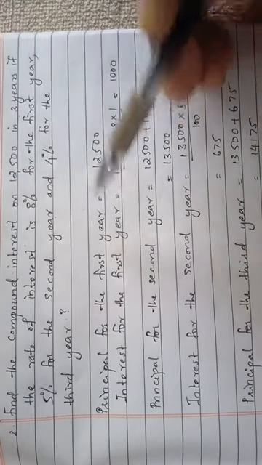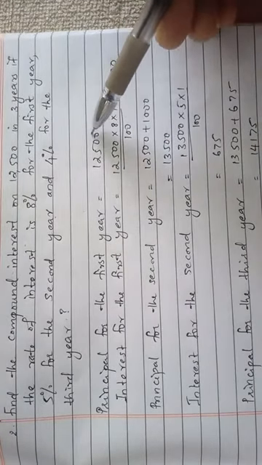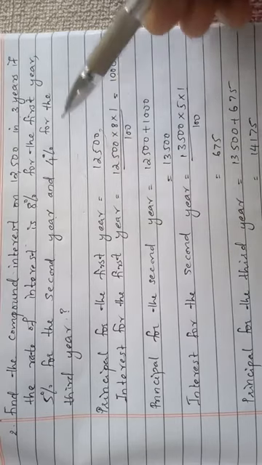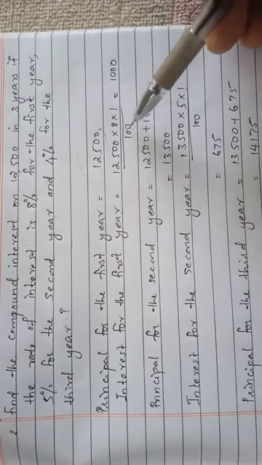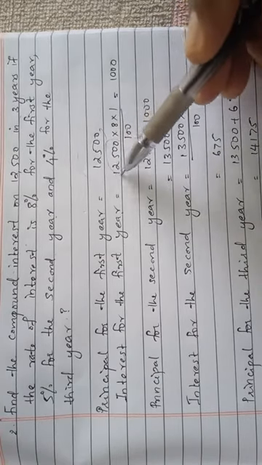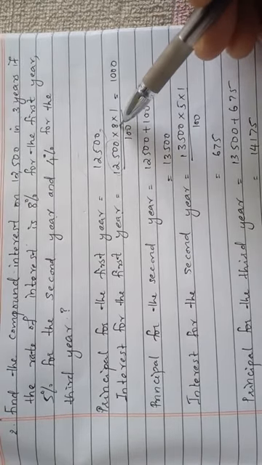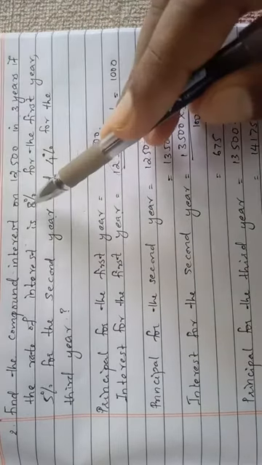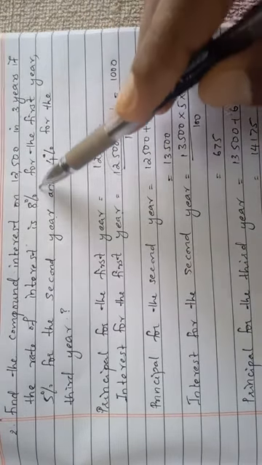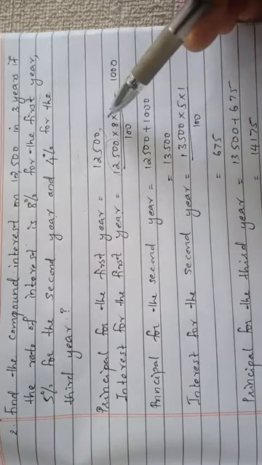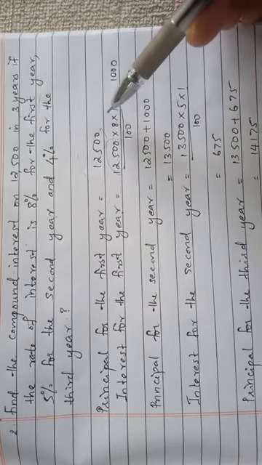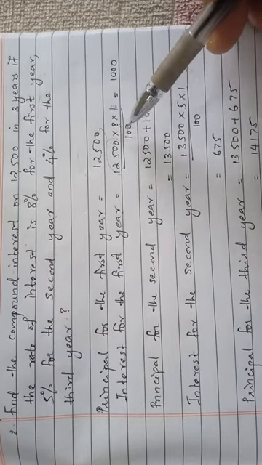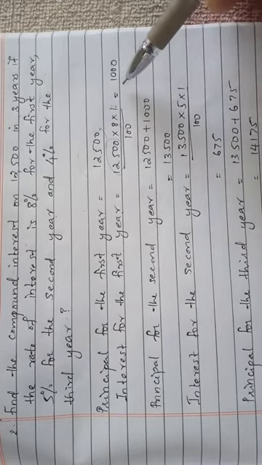Principal for the first year is equal to 12,500, which is the original principal amount. Interest for the first year is equal to PRT divided by 100. P means the principal, R means rate of interest. For the first year, rate of interest is given as 8% into 1. 1 means time period. Here T is 1 because interest is calculated only for 1 year, upon 100, which is equal to 1000.